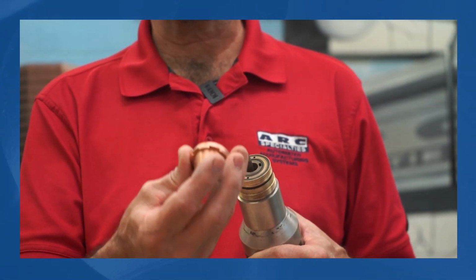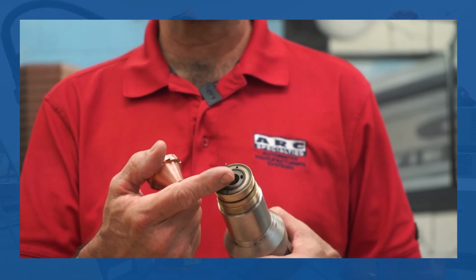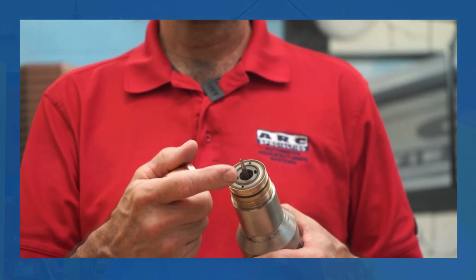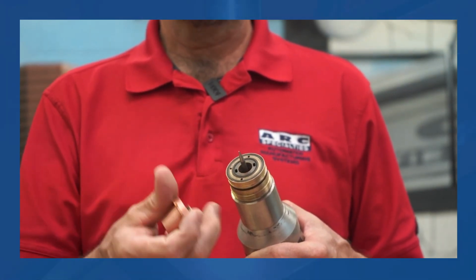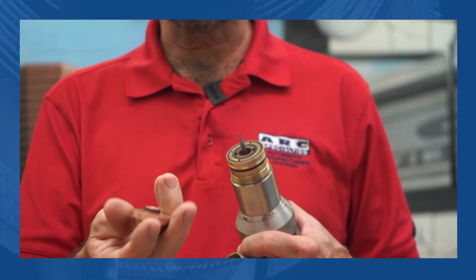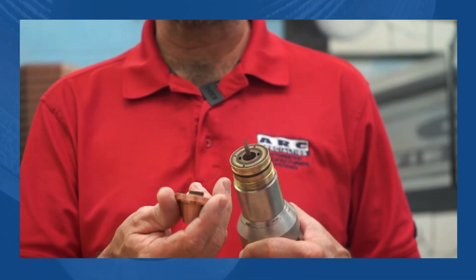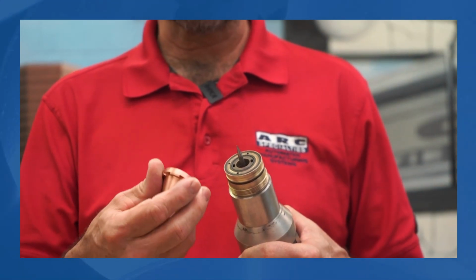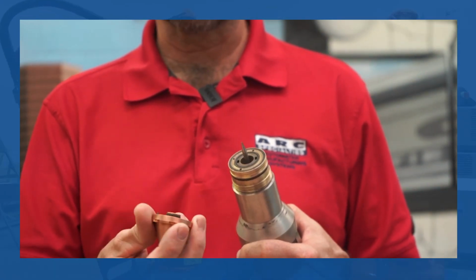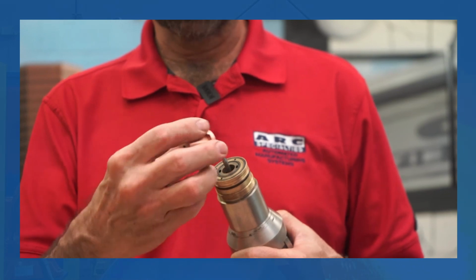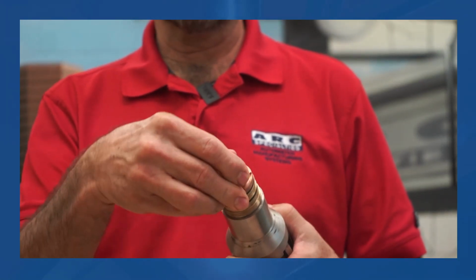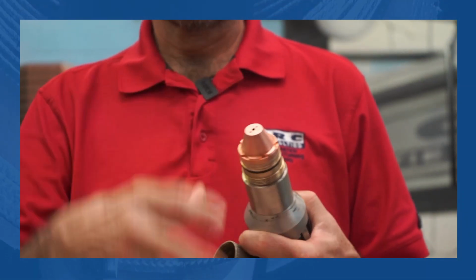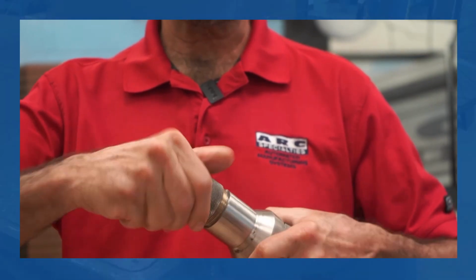The whole thing's made out of copper because the pilot arc is conducted between the tungsten and the anode, and the main arc is between the tungsten and the workpiece. This whole thing is water cooled right down to this surface. There's a tremendous amount of heat involved here. We have O-rings in here. So you can see the cost of these torches is high, and they're very complex, and you can imagine there are maintenance issues to be done. But it's well worth it if you have the right application for this. So we'll reassemble this torch.